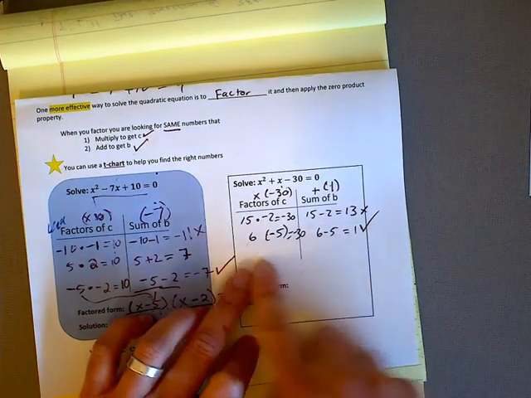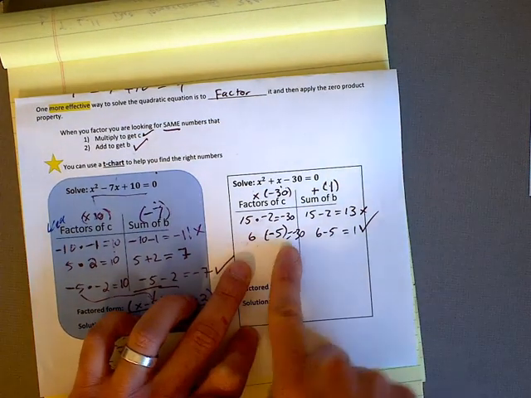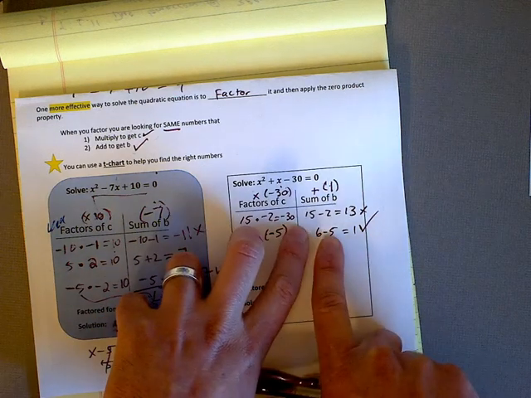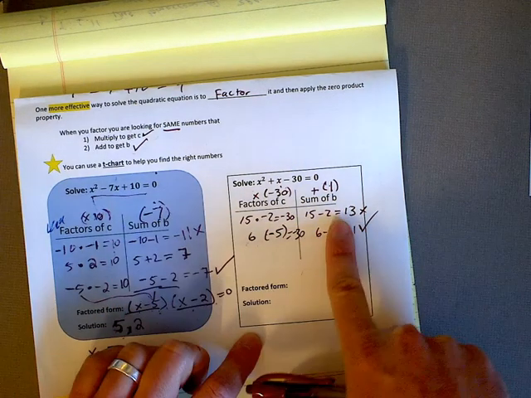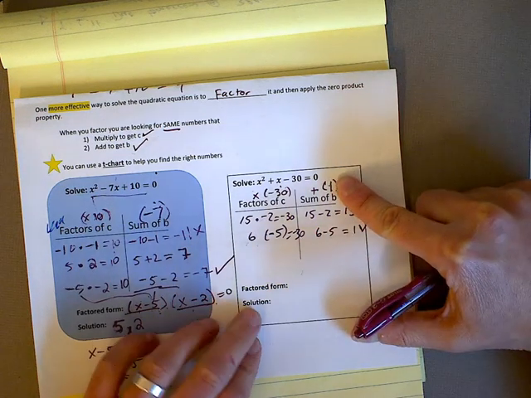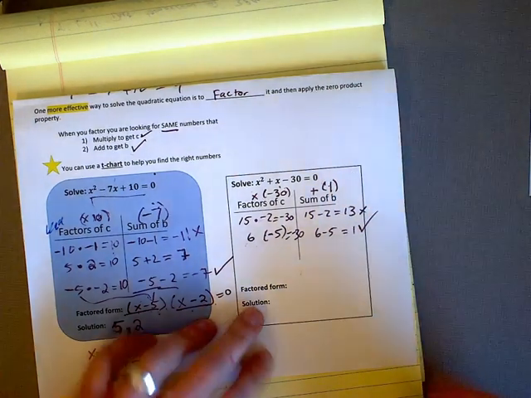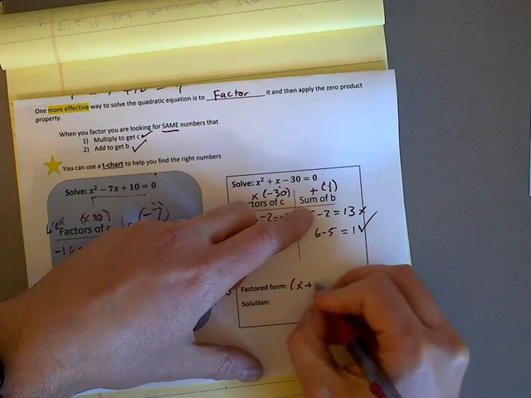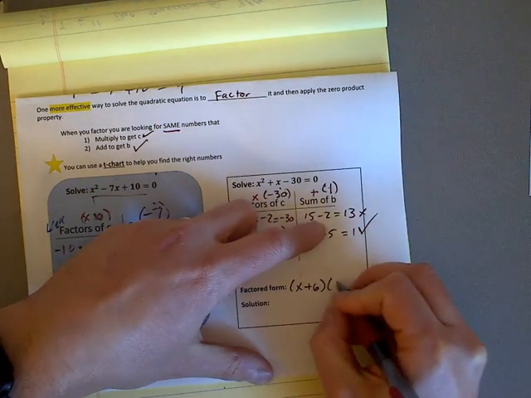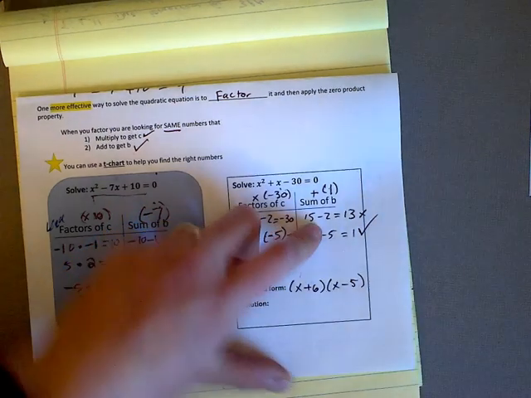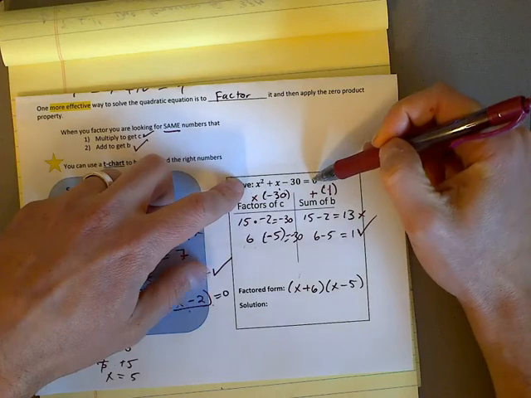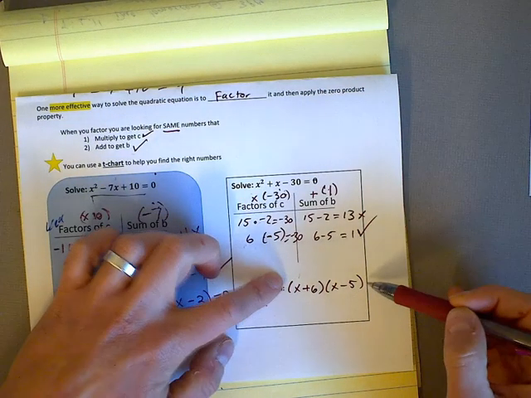If I said negative 6 and positive 5, I'd still get negative 30. But then when I added negative 6 plus 5, I'd end up with negative 1, which is not the same thing as positive 1. So my factors here are going to be x plus 6 and x minus 5. Those are going to be the numbers that this trinomial can break down into.